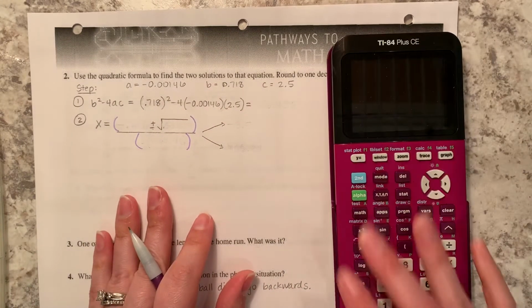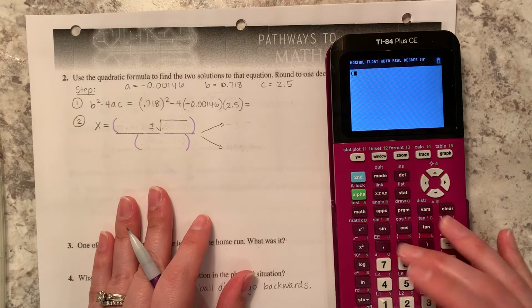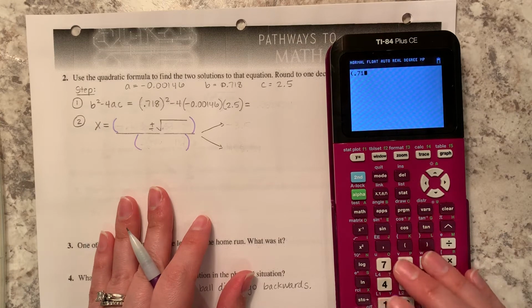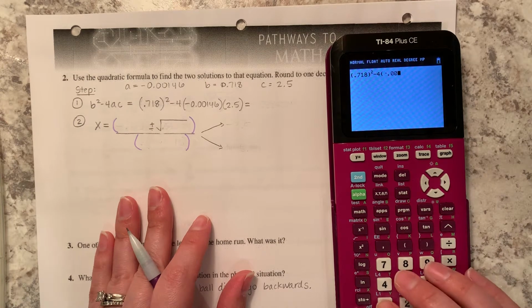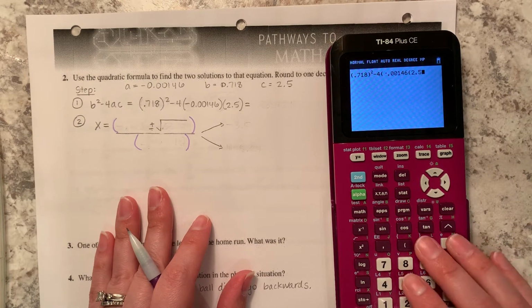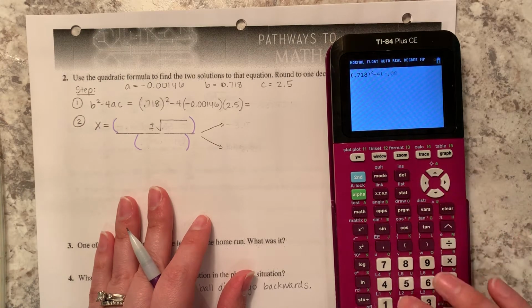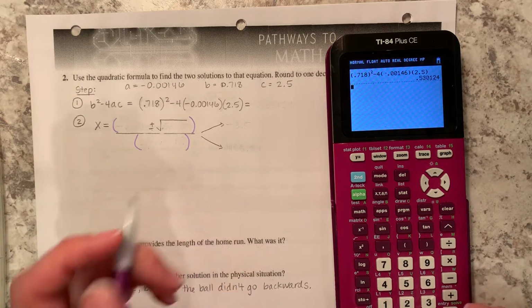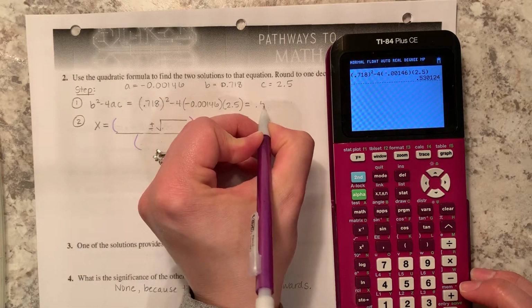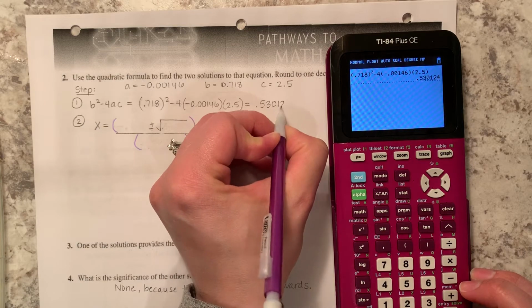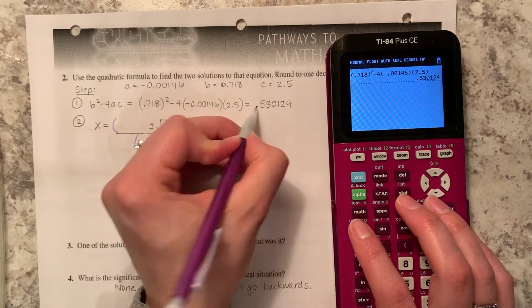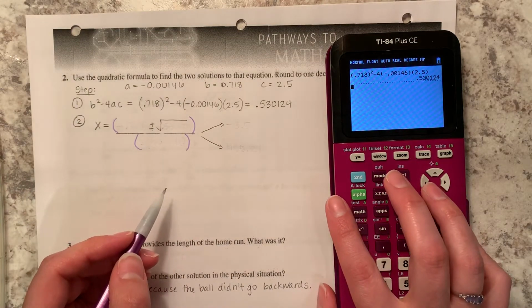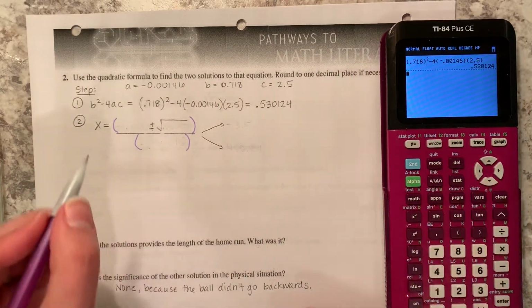And I'll put this in the calculator all at once. 0.718 squared minus 4 times negative 0.00146 times 2.5, oops, missed my parenthesis, times 2.5, and I get 0.530124. Don't round that too much. If you round it right away, it could affect your final answer in the end. So try not to round that if you can.